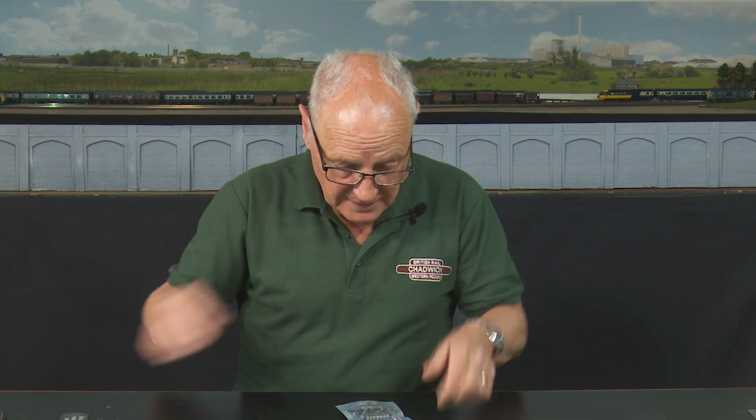So moving on from basic signal operation, where do we go from there? Well, without getting too complicated, you can go to automatic signalling on a timer. And this little beastie here is an ASP1 from Block Signalling.